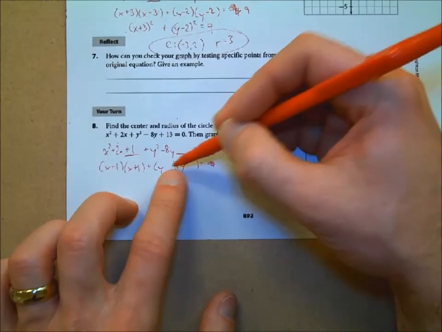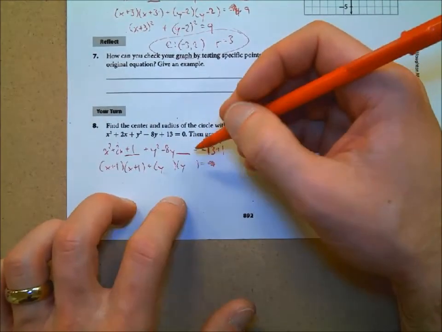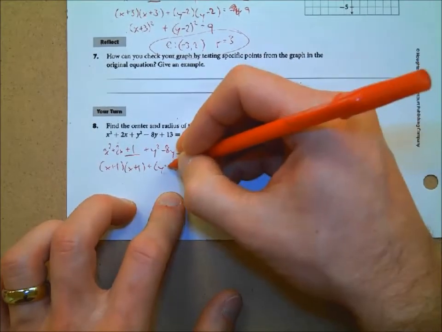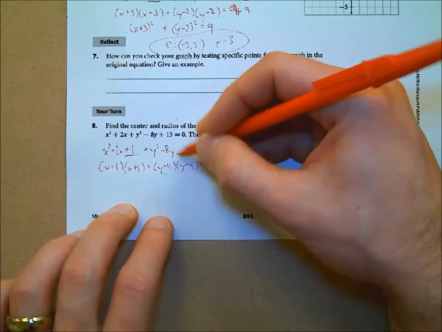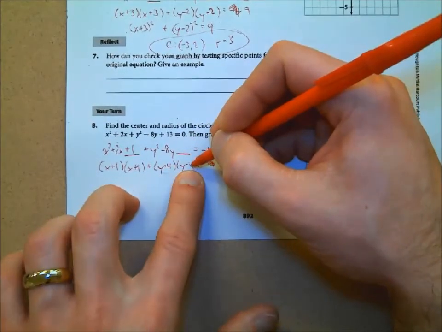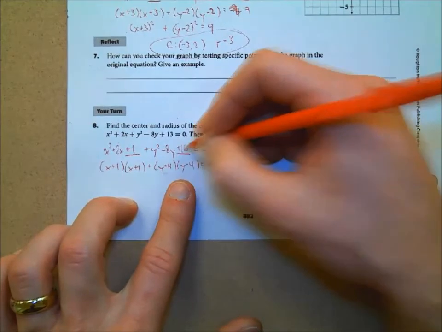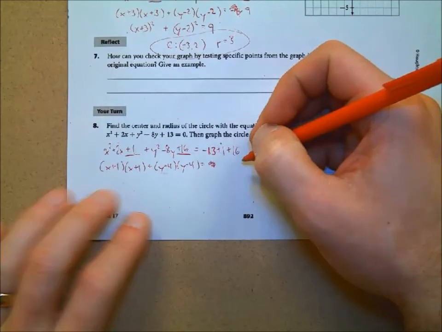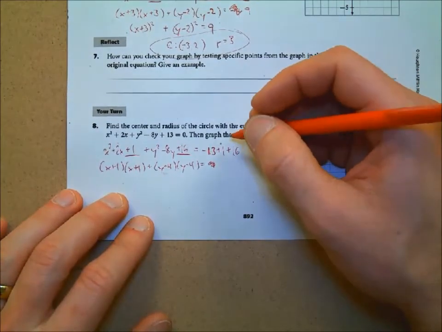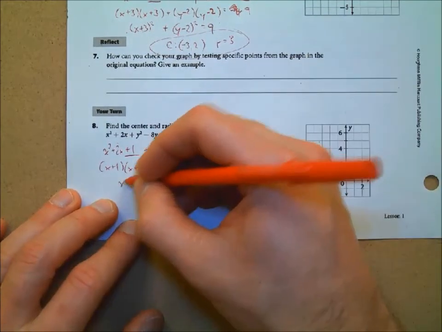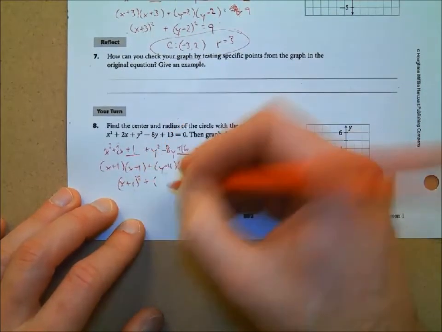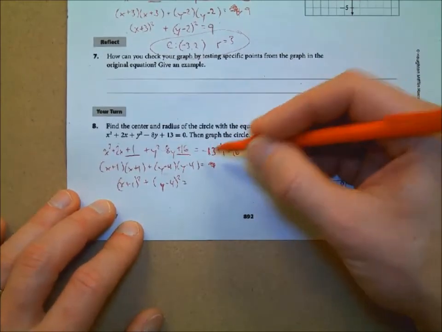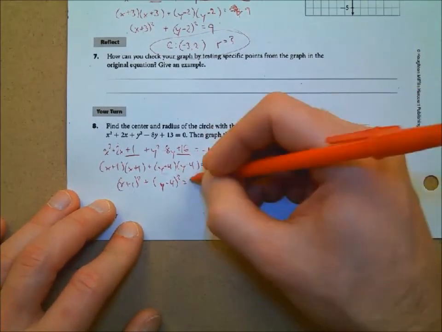What about negative 8? What two numbers can we use to make negative 8? Negative 4, negative 4. And so that means what's going to go in this blank right here? Well, negative 4 times negative 4 is going to make what? 16, and so we'll have to add a 16 over here too, to balance it out. So then this is x plus 1 quantity squared plus y minus 4 quantity squared equals negative 13 plus 16, which is 3, plus 1 is 4.